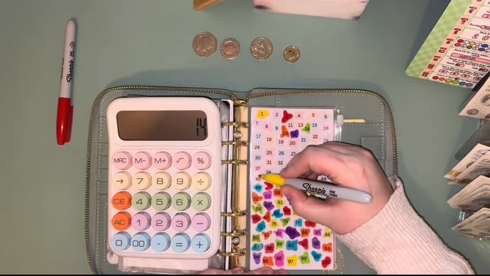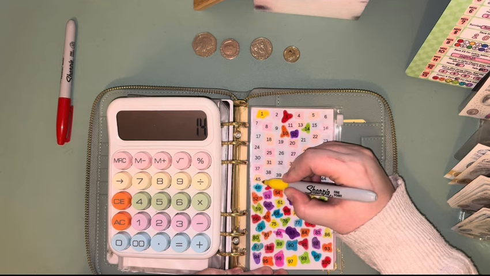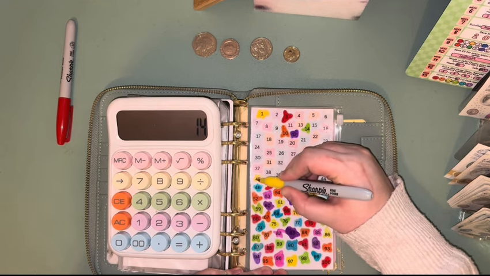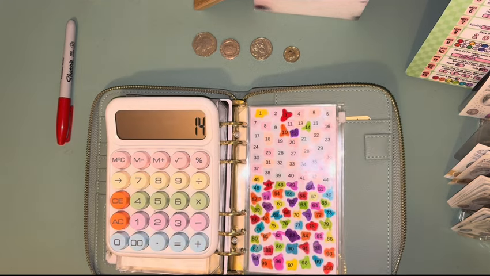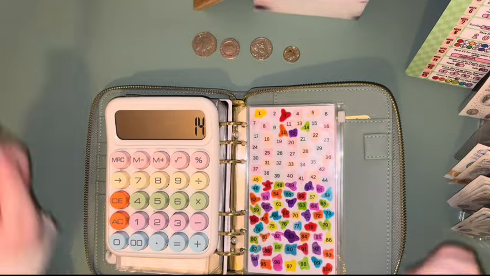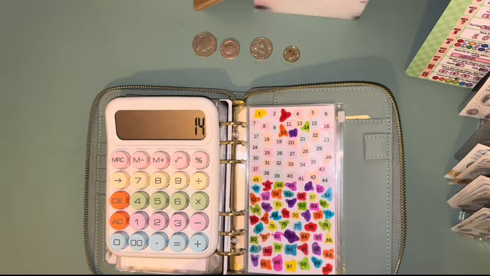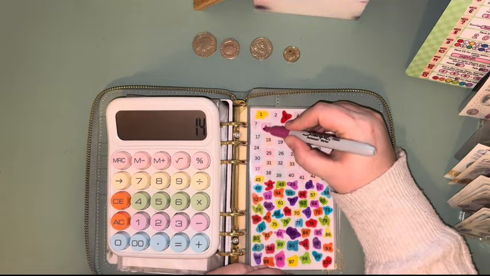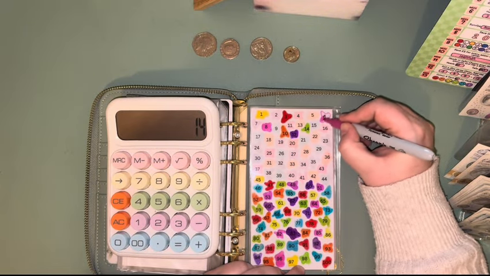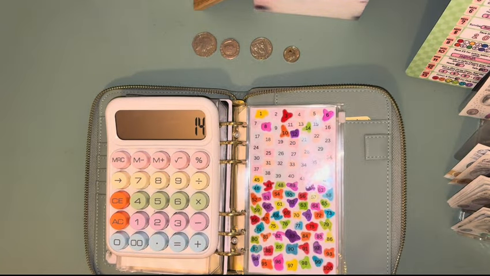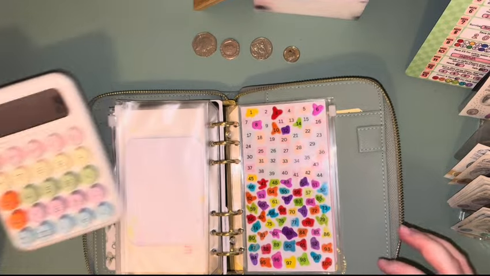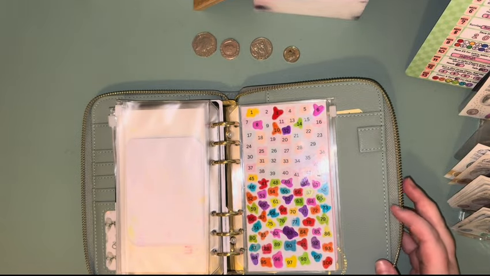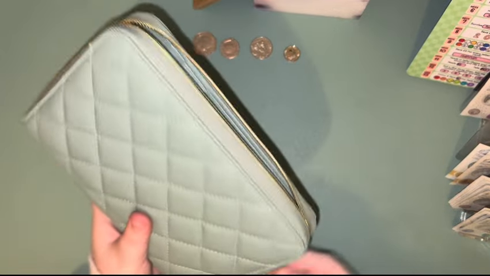We'll do yellow here. And then 14 is done. So we will do 8 and 6. Perfect. Right, so I'll put that away.